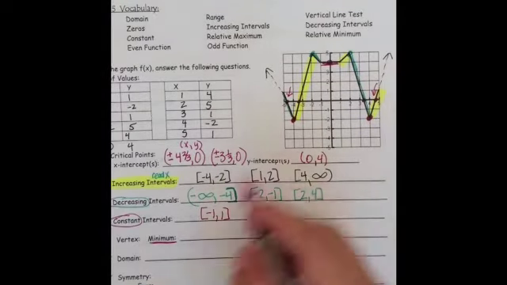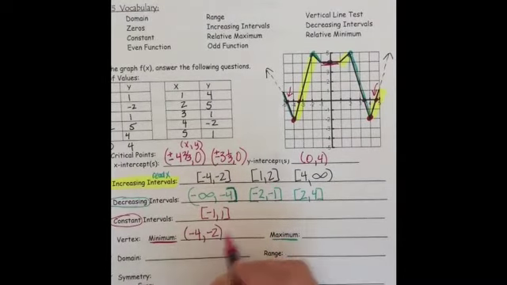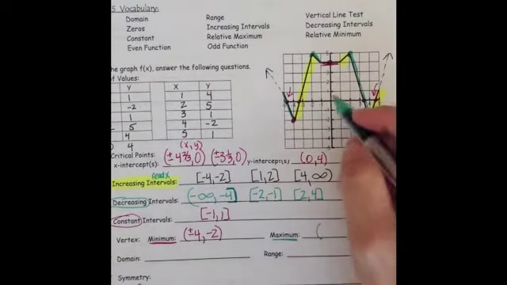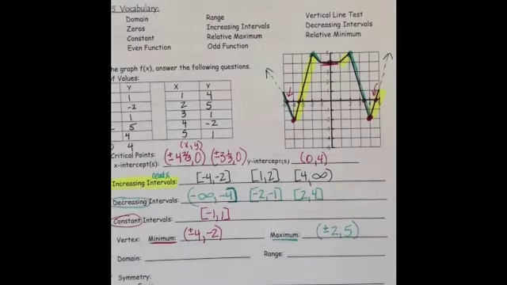Okay, the minimum is at -4, -2. And this is 4, -2. Do I have to write 4, -2? I can simply put a plus there, and it saves me time. Maximum, our maximum point is at -2, 5. Whereas our other maximum is at +2, 5. So you save yourself a little space. Remember, a vertex is a point, so you must write parentheses and have your x and y values.